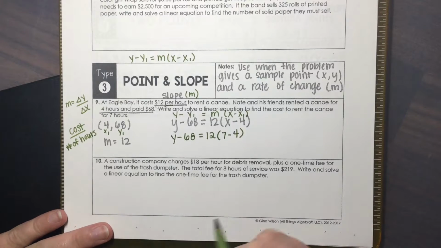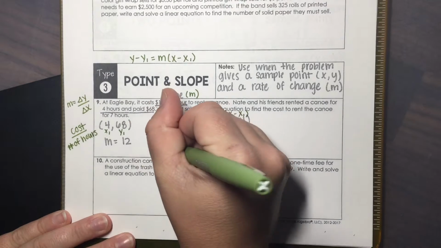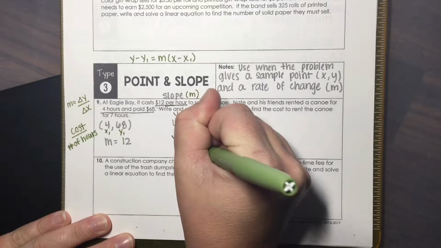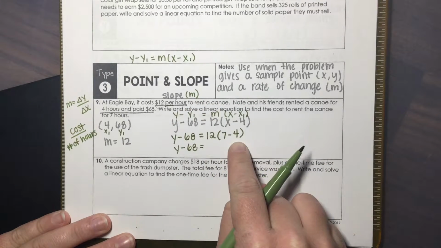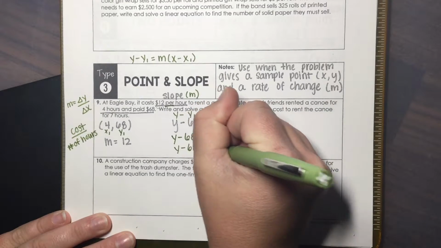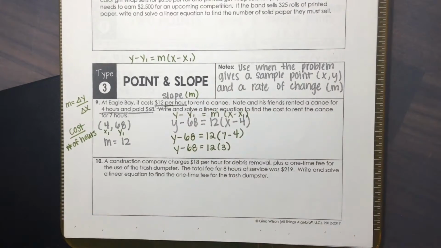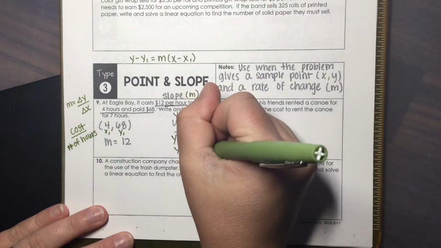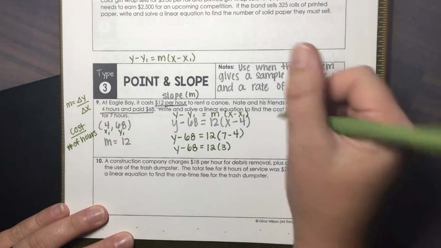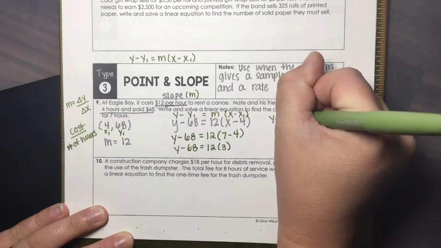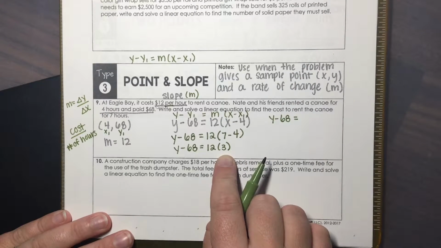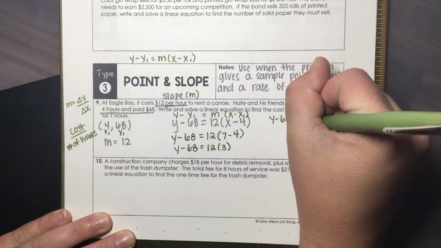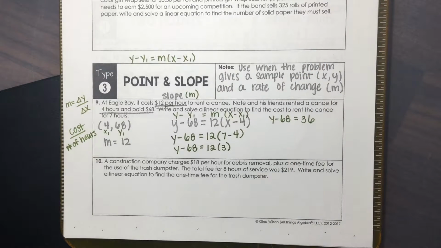So now I've just got to start breaking this down. I have y minus 68 equals 12 times 7 minus 4. 7 minus 4 is going to give me 3, so I get 12 times 3, which is 36. So y minus 68 equals 36.